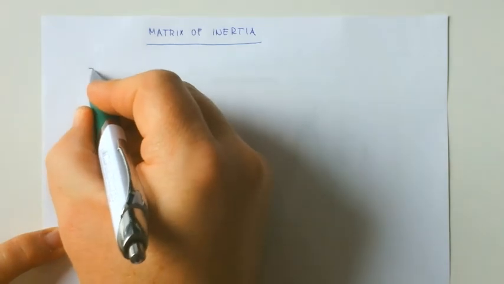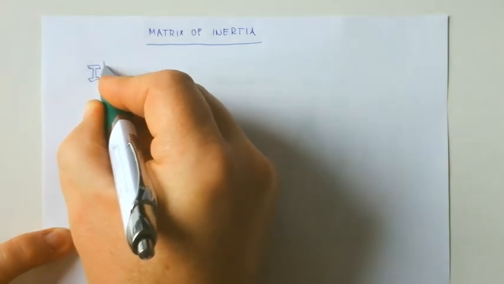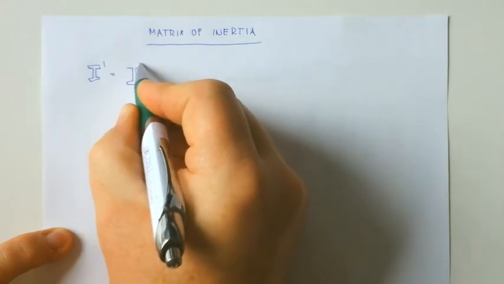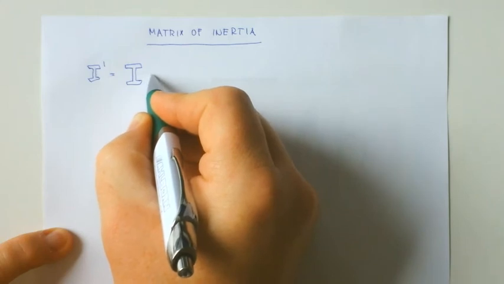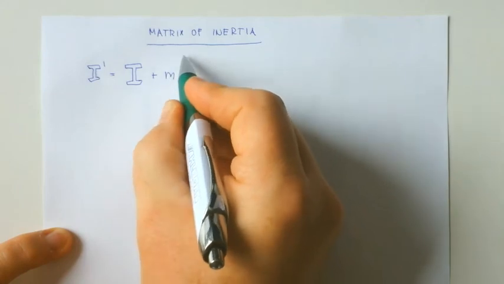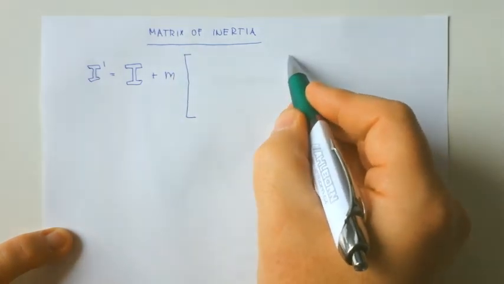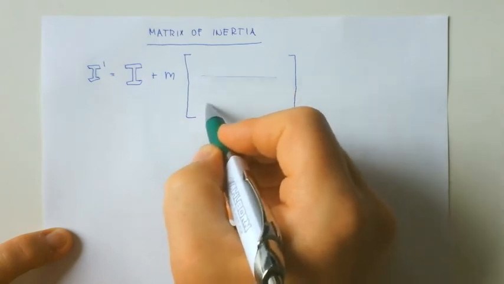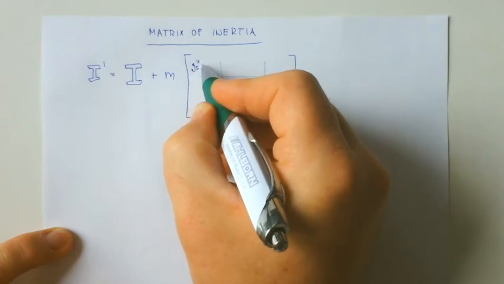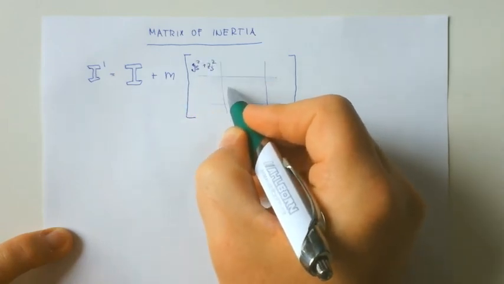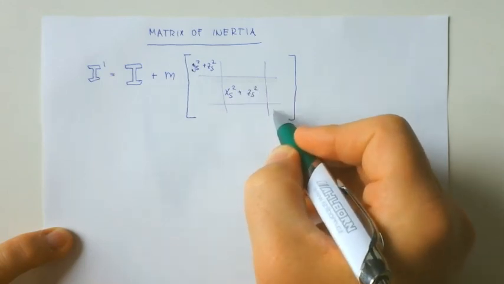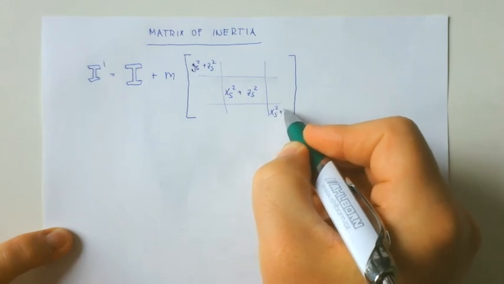For a new coordinate system, the matrix of inertia is calculated based on the matrix of inertia of the old coordinate system, but there are some additional terms m by a matrix of additional terms: ys square plus zs square, xs square plus zs square, and finally xs square plus ys square.